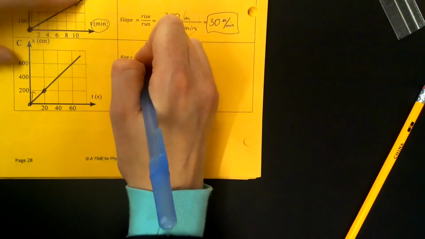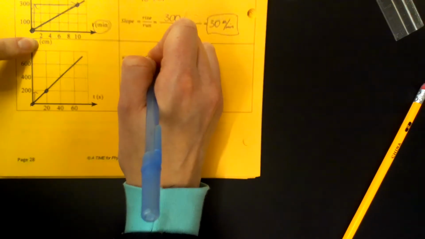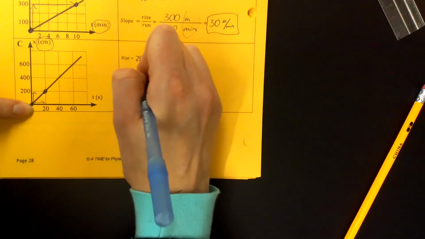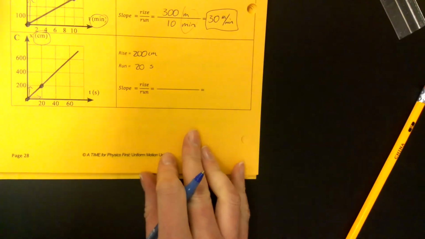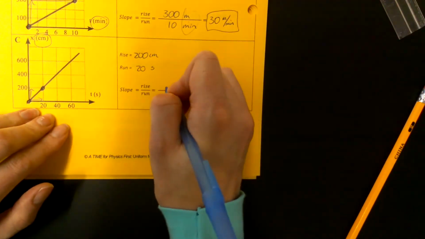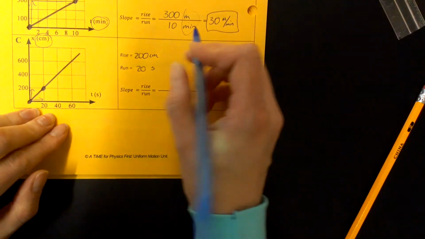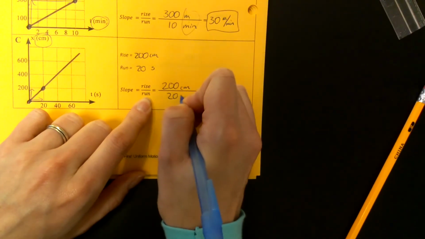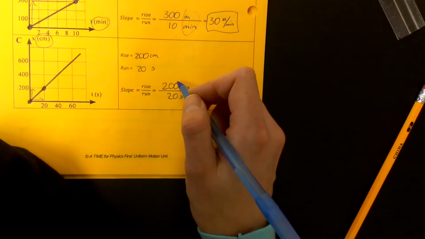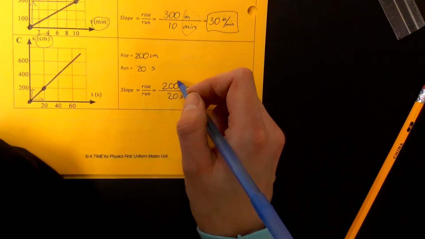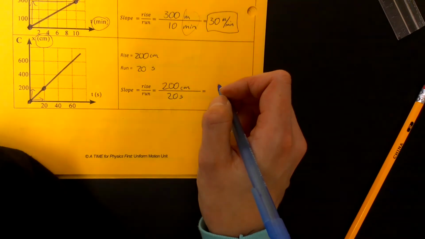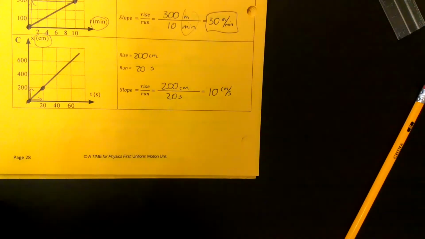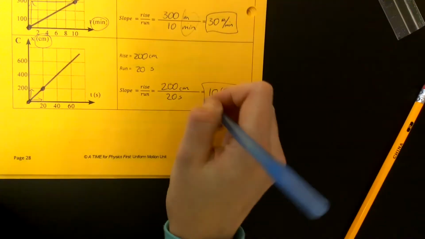So my rise is 200 centimeters. My unit is right there. And my run is 20 seconds. Oh, good. I'm so glad I was able to do these without a calculator. But I could use a calculator, and you can too if you need to. The rise goes on top, so that's the 200 centimeters, and the run goes on bottom, that's the 20 seconds. So let's see, when I divide these, 200 divided by 20, there's 5, 20, so that's 10. 10 centimeters per second. And that is the answer there to that slope.